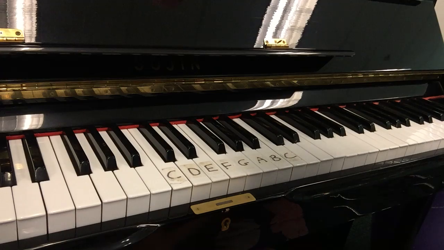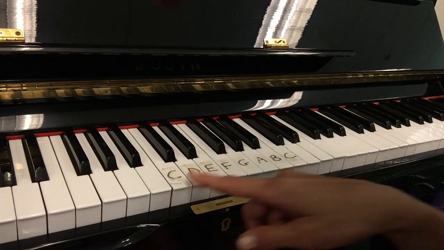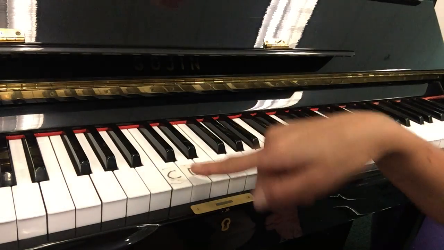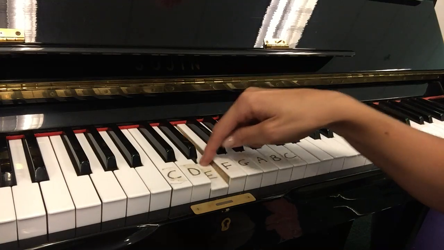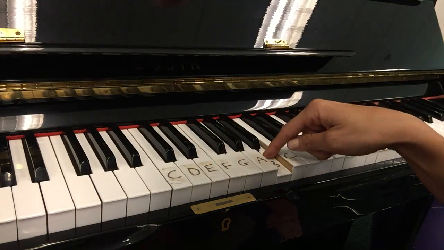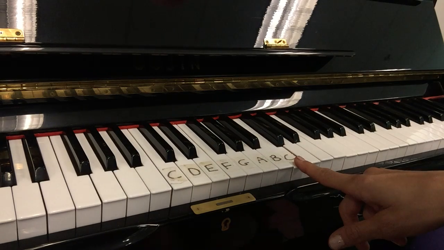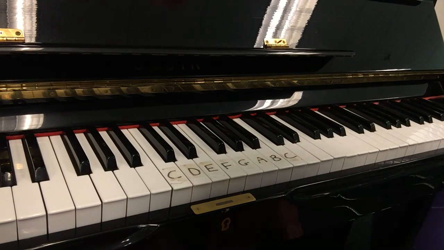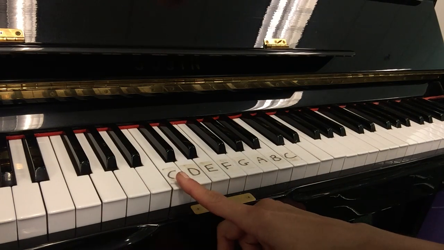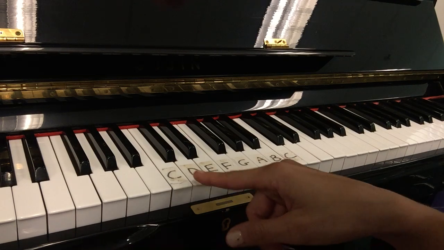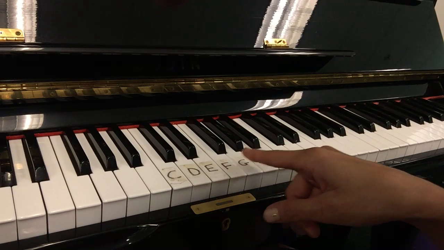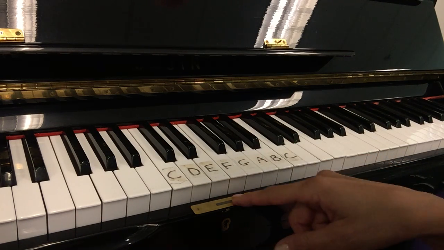That's 8 notes total of our scale, but we also have our half steps in between, which is 12 notes total. Now, the major scale has a particular pattern. It's a whole step, whole, half, whole, half. What does that mean?